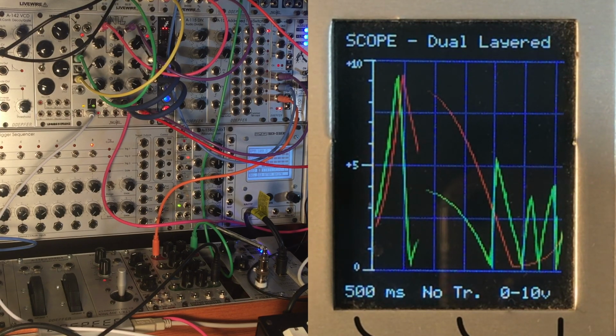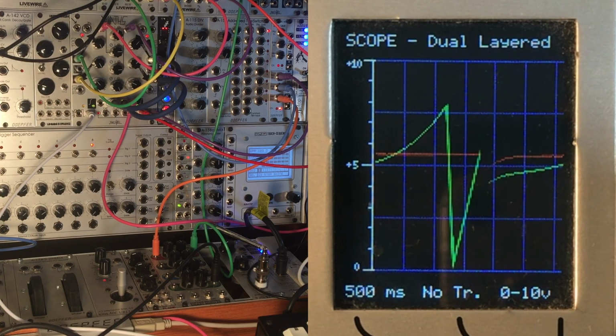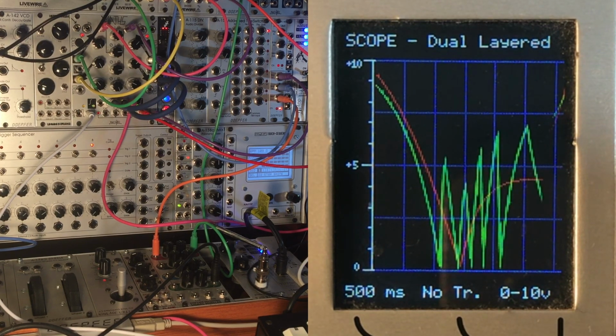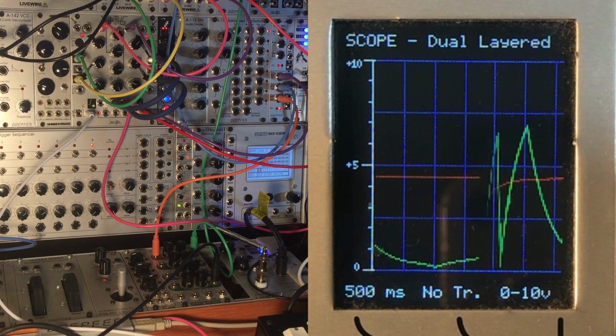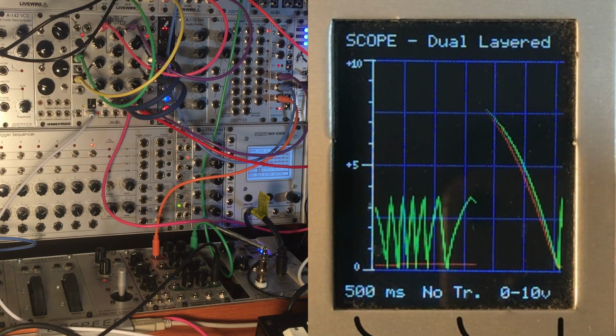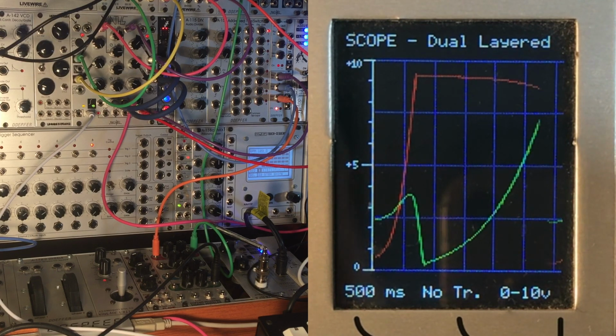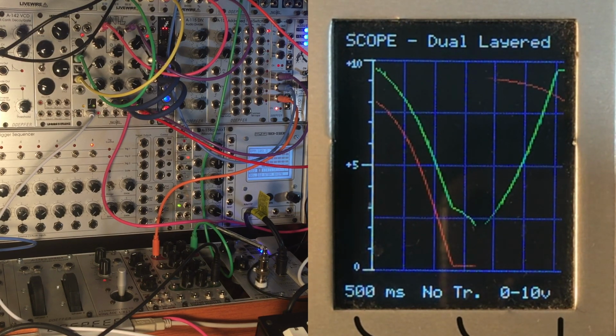I can then take this output that we're seeing in the green trace, and I can patch that into another VCA and then have that controlled by another Krell function generator, so that I've got 3 of them in a line controlling that final Krell that we're actually listening to.